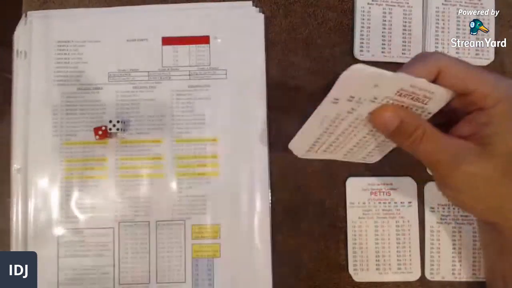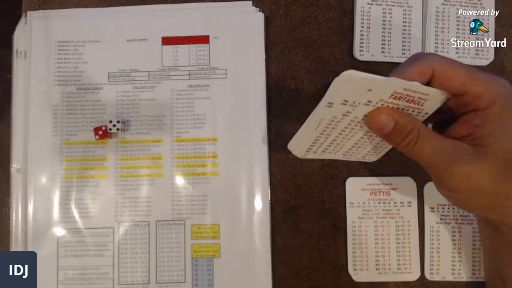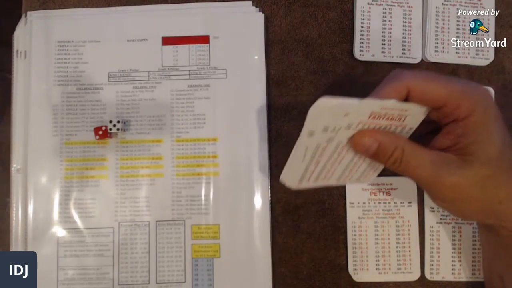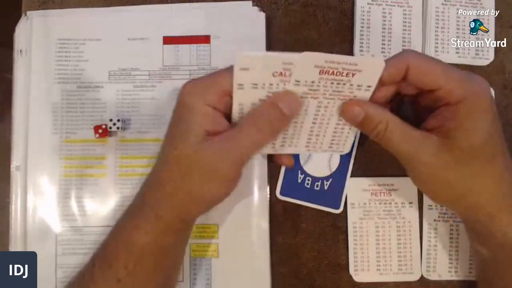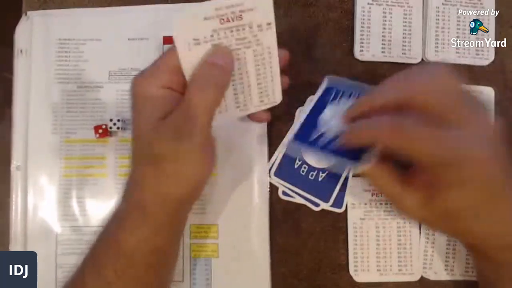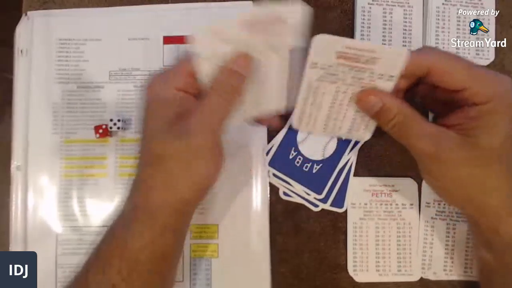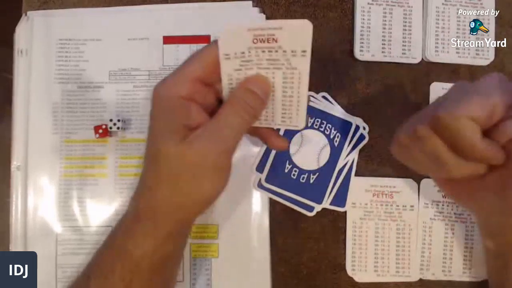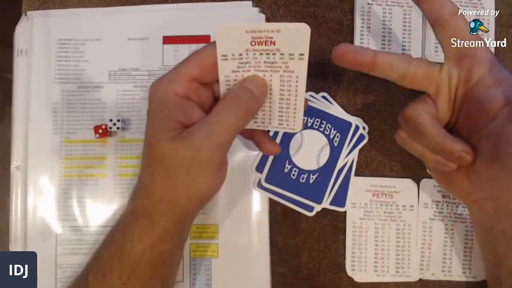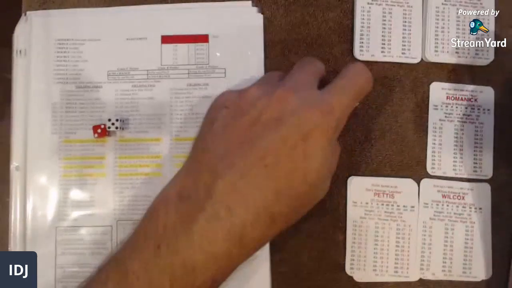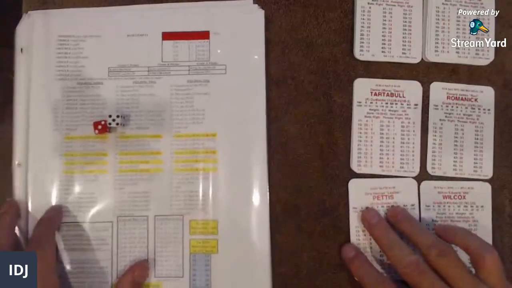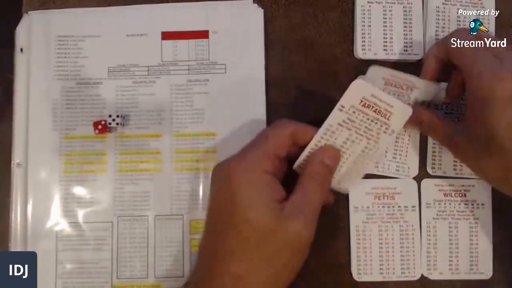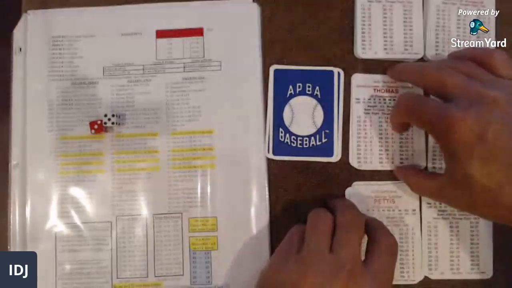Tartable is playing second, I believe, in this game. Is that correct? Let me look. Yes, so Tartable is second. 6, 7, 8, 9, 10 DH, 12, 16, 18, 25, 26, 27, 28, 29, 30, 31, 32, 33. And 2 is going to be 35. So they're still fielding 3, I believe. All right, so then this guy and this guy are out. There we go. All right, hopefully.